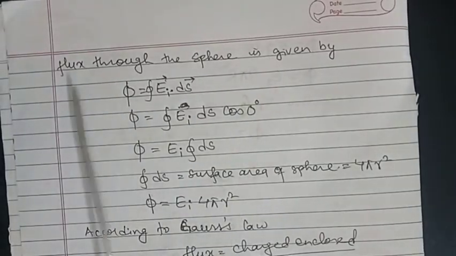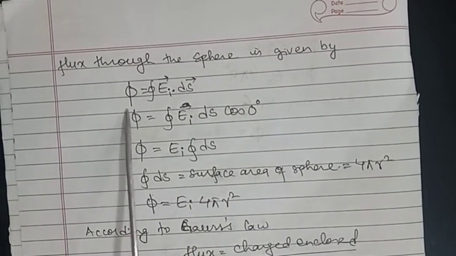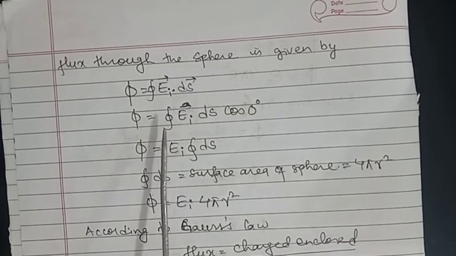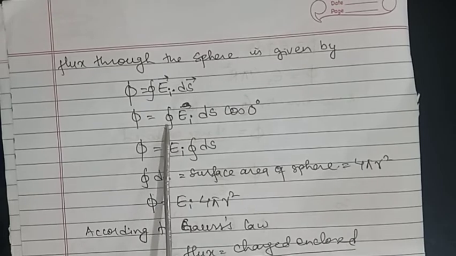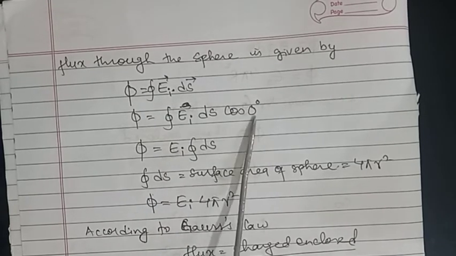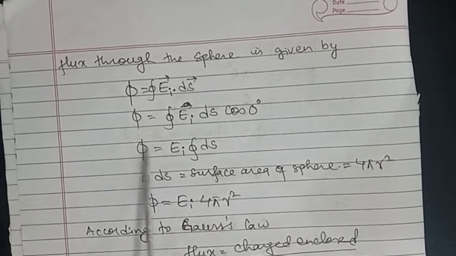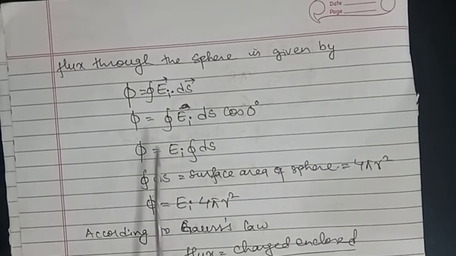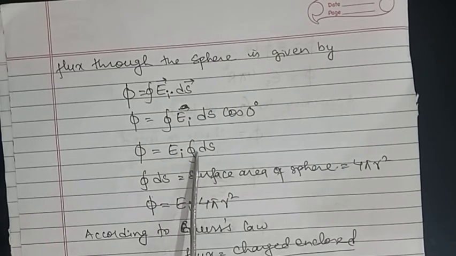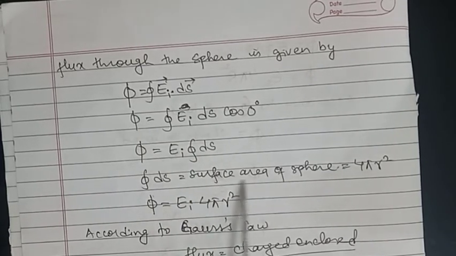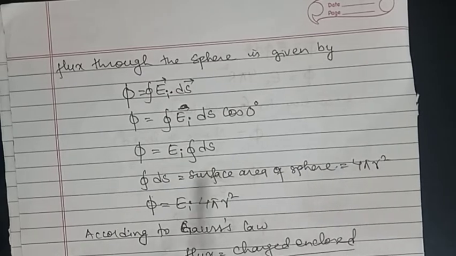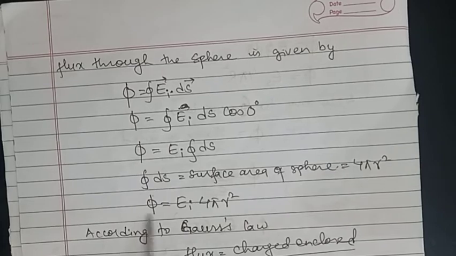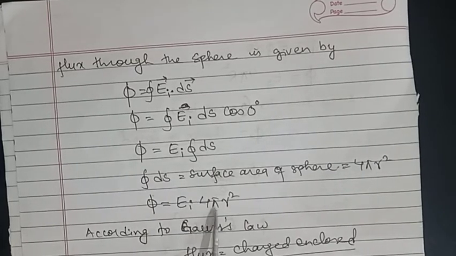So flux through the Gaussian surface will be given by phi is equal to closed integration of E dot dS, and flux is equal to E dS cos theta, and similarly I can write flux is equal to Ei, I mean the electric field inside the sphere, integration of dS. So when I integrate the dS, I'll get the surface area of the sphere, so that is 4 pi r square. So flux through the sphere is Ei 4 pi r square.